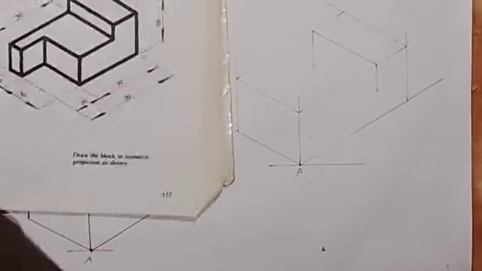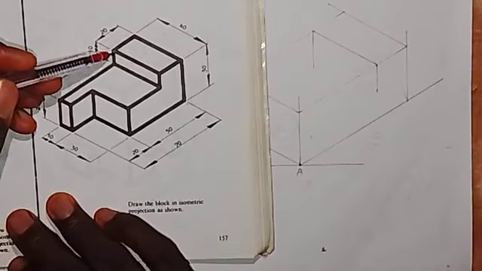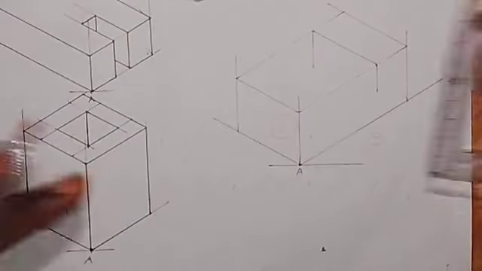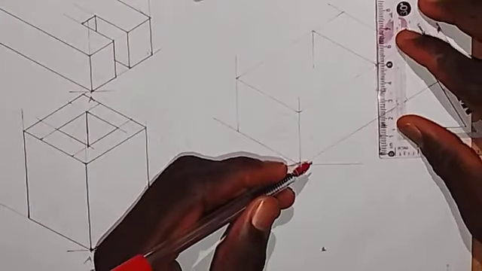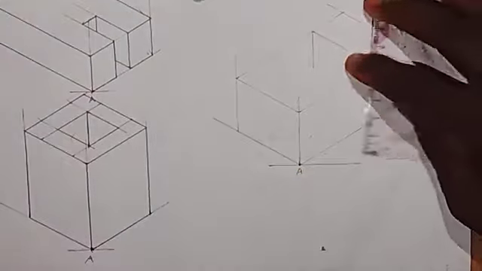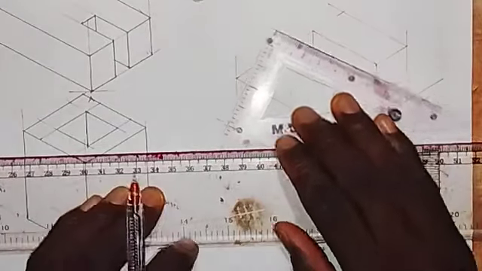So here we have that from here to here is 10 millimeters. So let's take down 10 millimeters. Just take it on one side. So come to this point here, take 10 millimeters down. This is 10 millimeters. So what you have to do now is with the set square being set like this at this particular point.